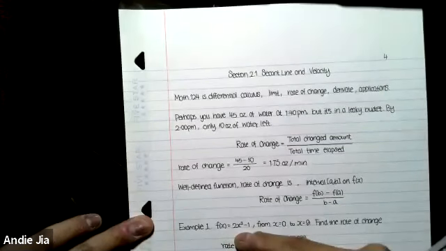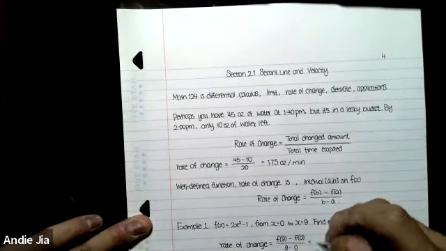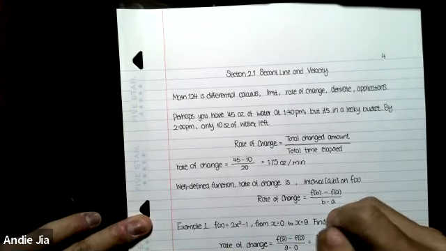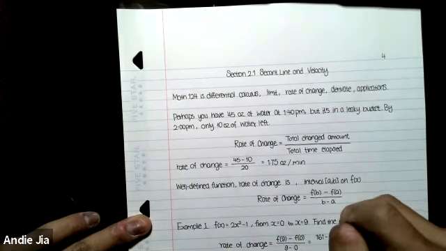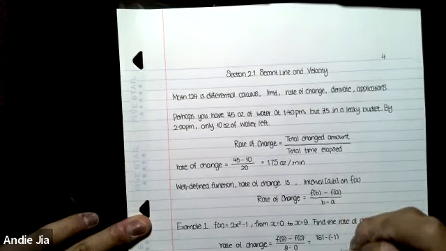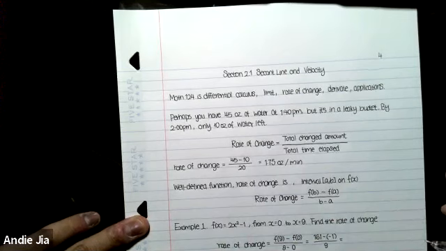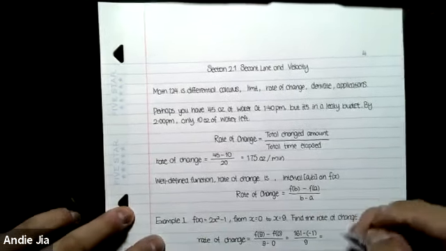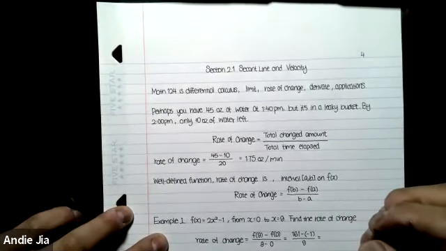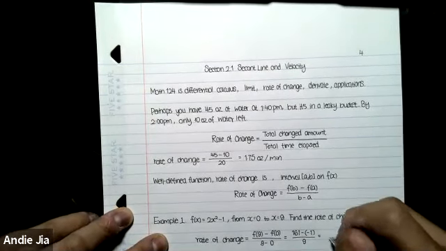And what we have is 161 minus 1 over 9. You've got 162 over 9, which is going to be 18.